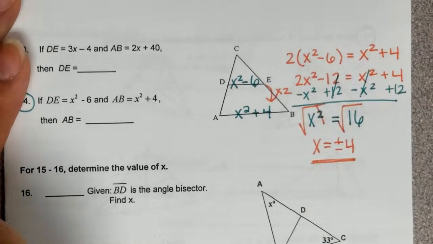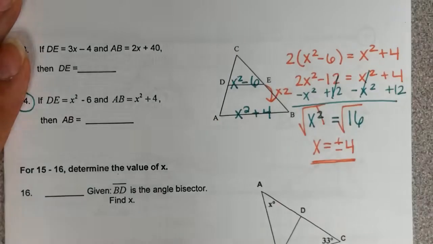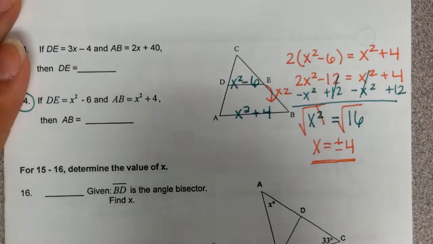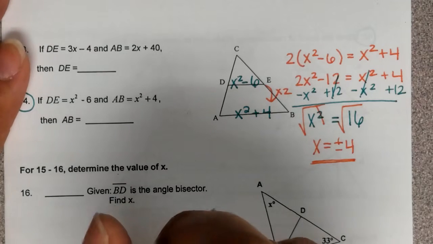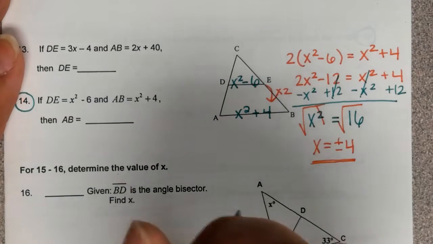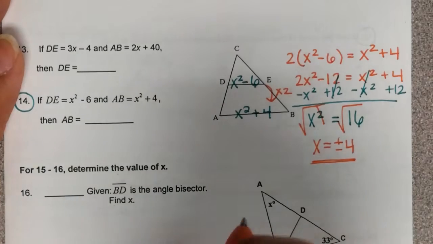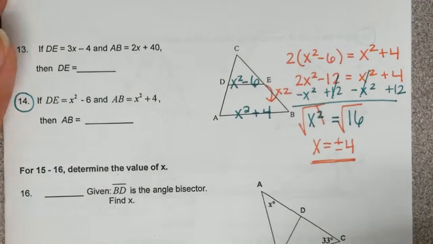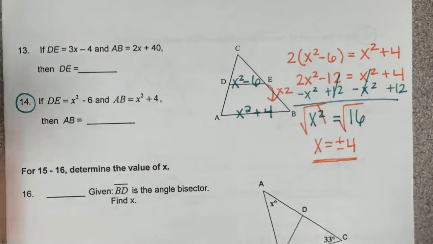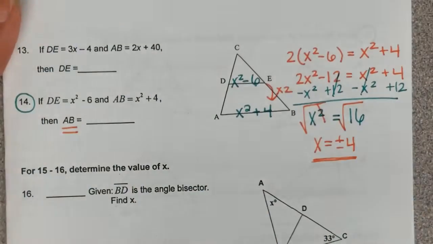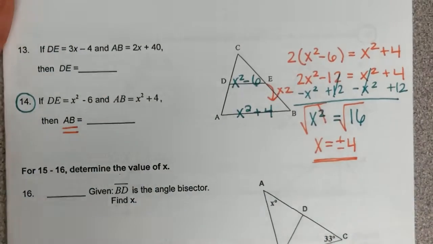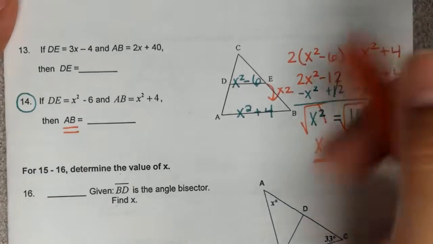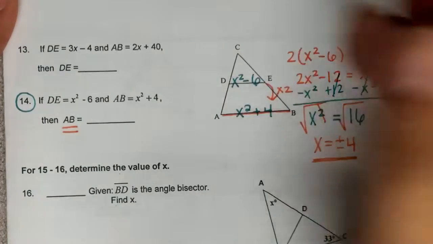Tomorrow, before you write that, circle a letter and write it in the blank, please make sure you are answering my question. Did I ask for x here? No. What am I asking for? AB. So before you write that answer down, box that answer, make sure that you are answering the question. I want to know what AB is. So what am I going to need to do?